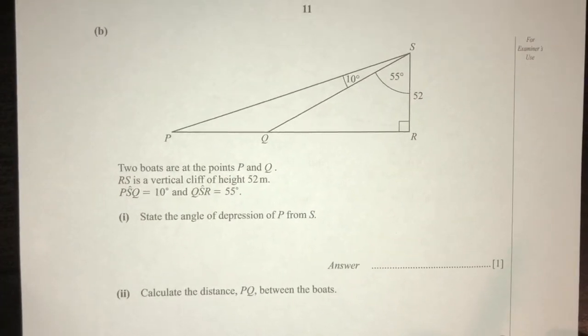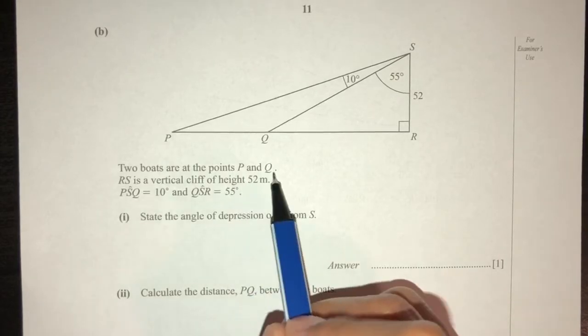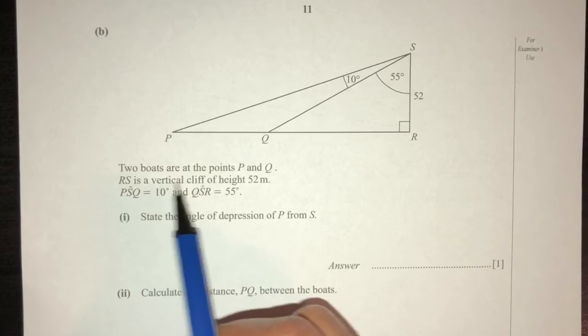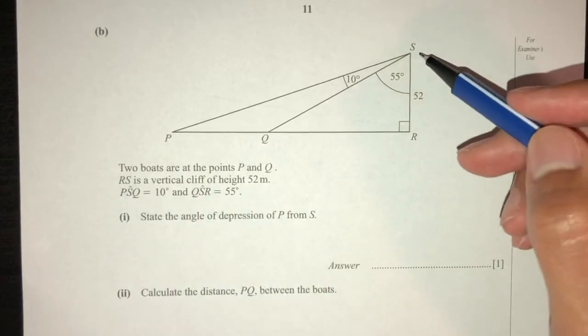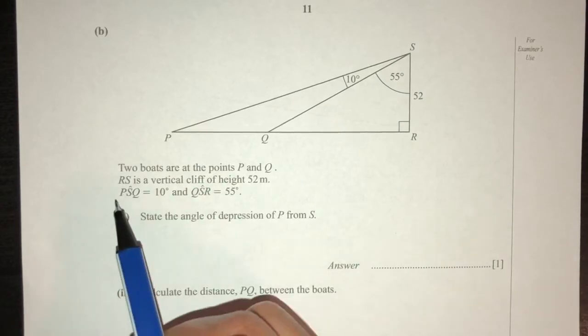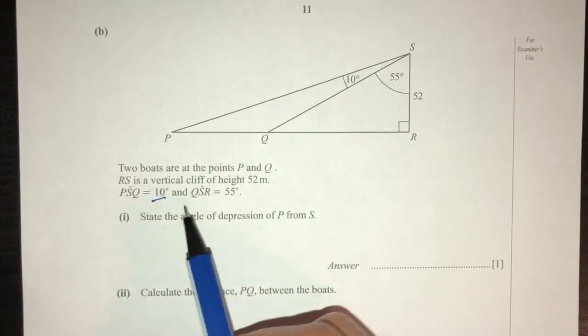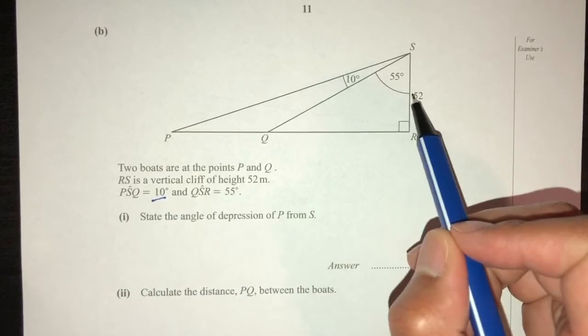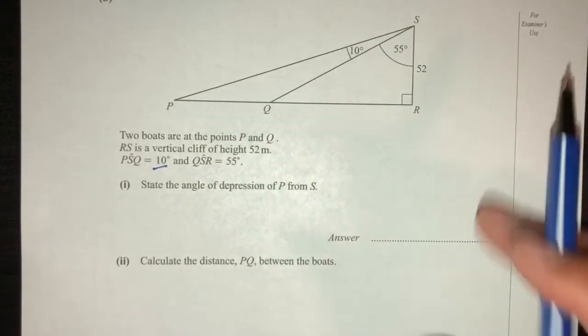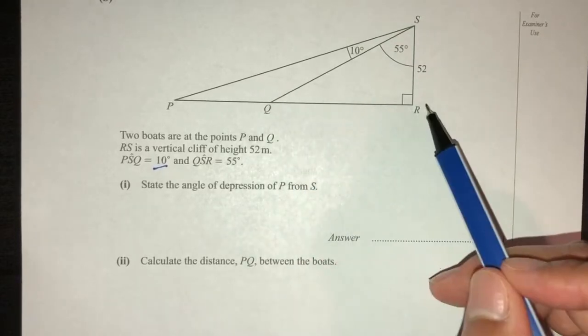So now we have two boats at the points P and Q. So P and Q are two boats. OS is a vertical cliff of height 52. This is the height 52. Now PQ is 10, so this is 10, and angle QSR is 55. Okay, let's see what can we derive. As you can see, we have triangle SQR.